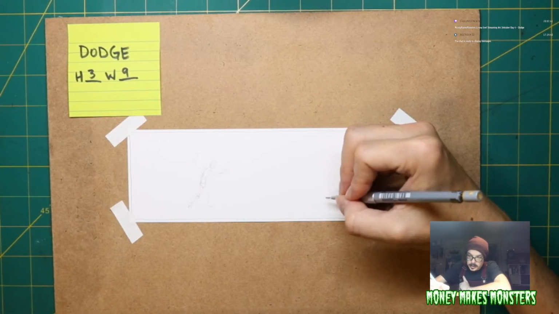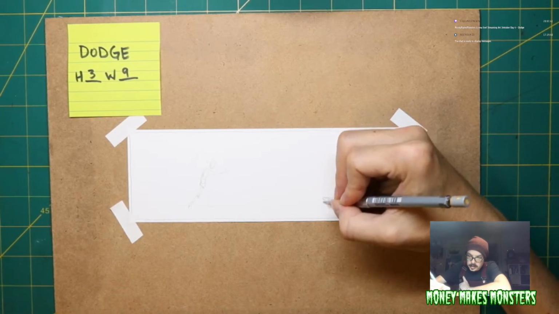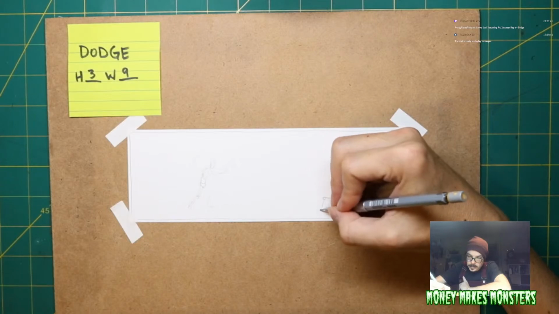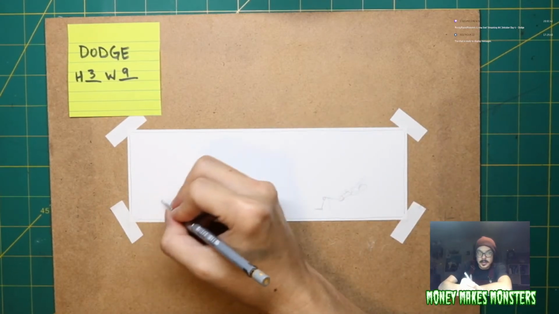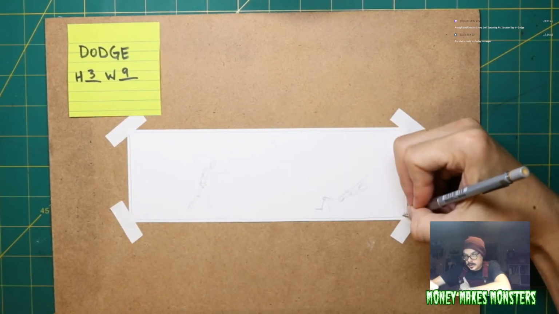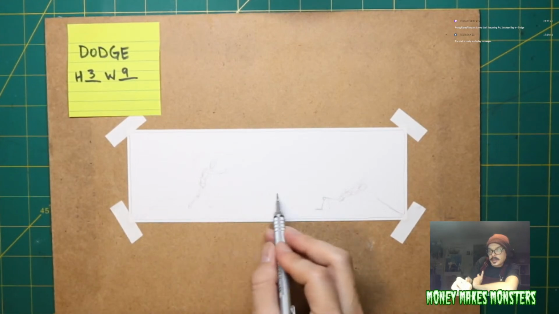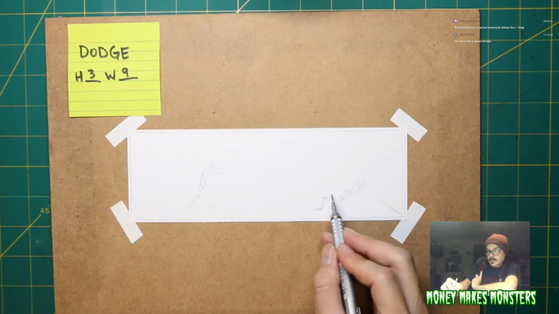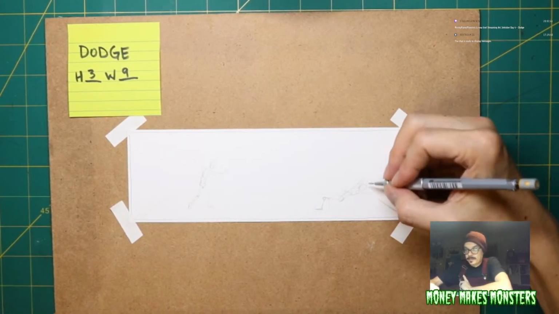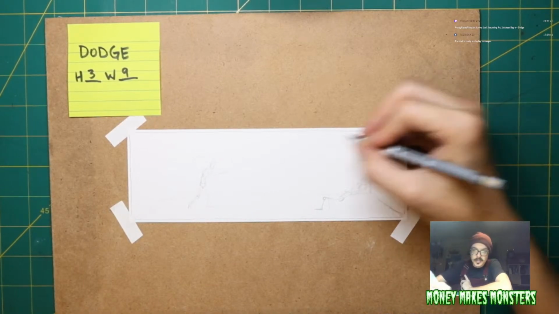Right, a little bit more length here. Knee, foot. Gymnasium floor, across the way. Right. Comes back up.